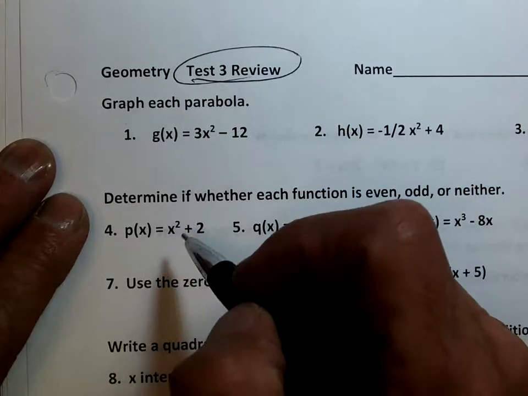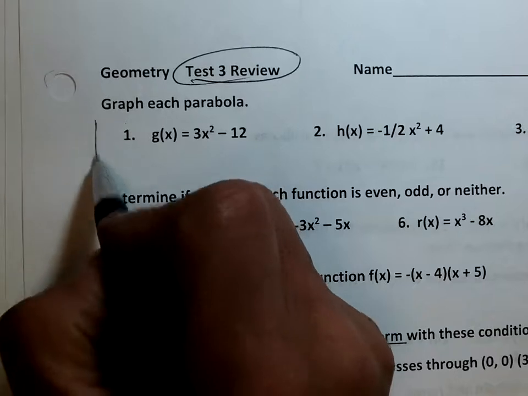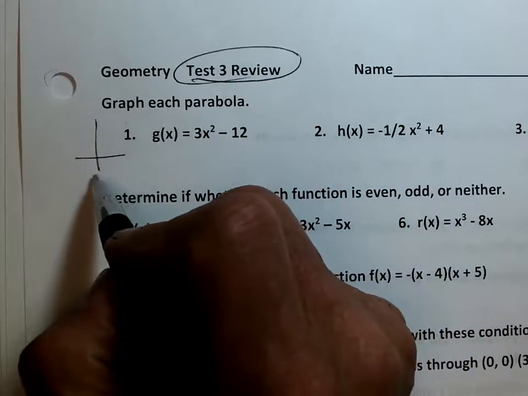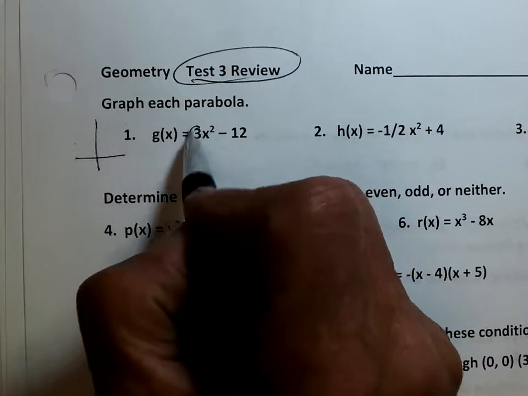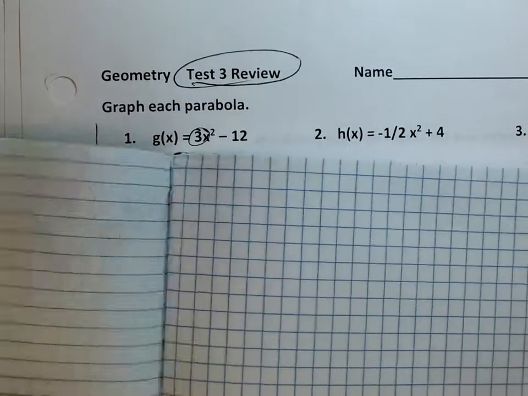So, number one, graph each parabola. So what I know is that this is going to be a smiley face way down at -12, but it's going to be 3 times as tall. So alright, let's see if I can do something like that on my graph paper. So I'm going to get my graph paper out. Alright, let's see if I can do this.